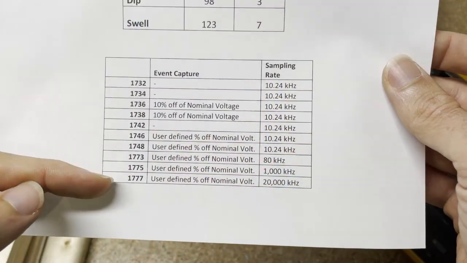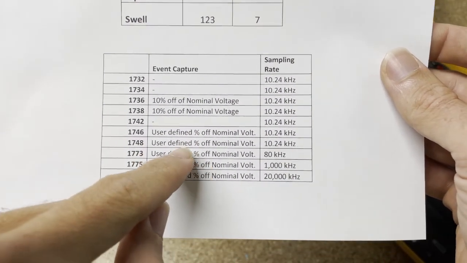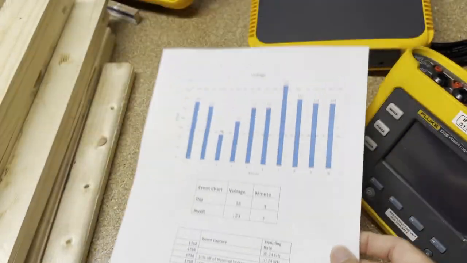If you jumped up to the 1746 or above, then you can define the percentage off nominal voltage. Meaning, if you said, I want to see anything outside of 5% nominal voltage because I have a really sensitive piece of equipment that I'm going to put in here, like an MRI machine, and it can't have hardly any voltage fluctuations, you could put that in there and verify that you're staying within the percentage tolerance of the manufacturer of whatever piece of equipment you're putting in there. I hope this is helpful. I know it's kind of technical and it's going through a lot.